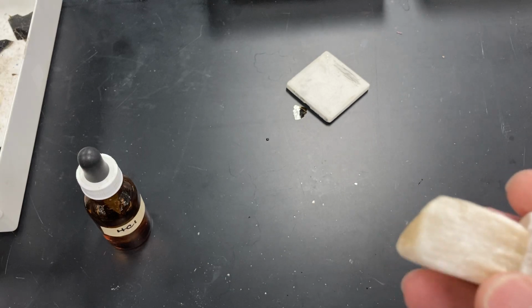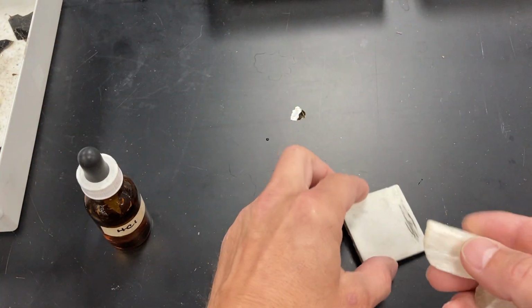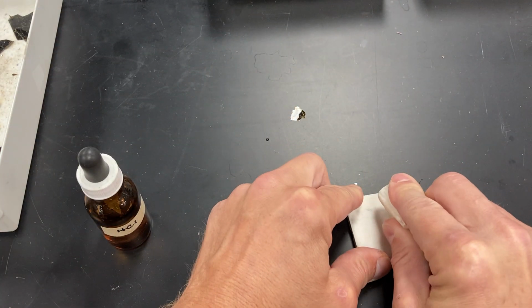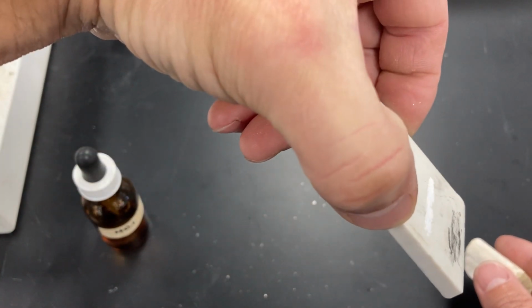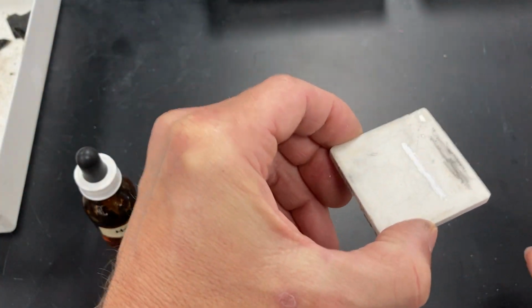Okay. You might also try a streak. And as you would guess, its streak is a beautiful powdered white. It's really nicely white powdered stuff. So that it streaks white's helpful.